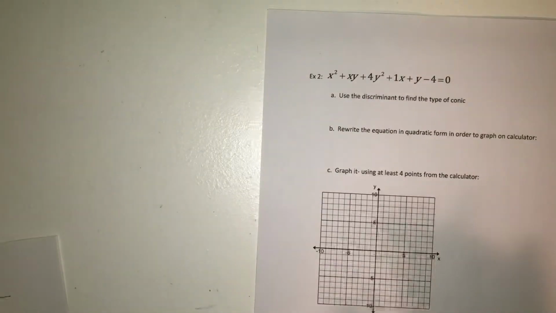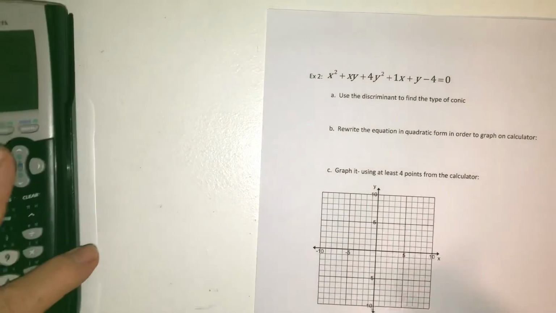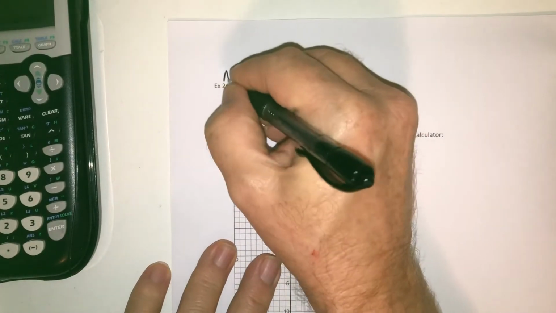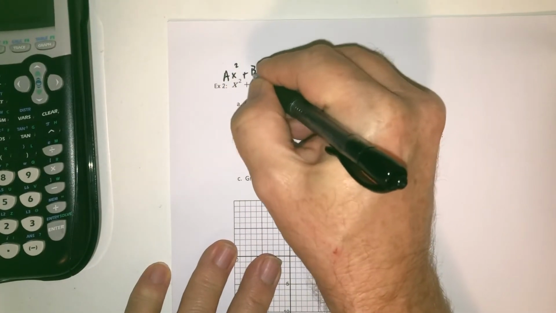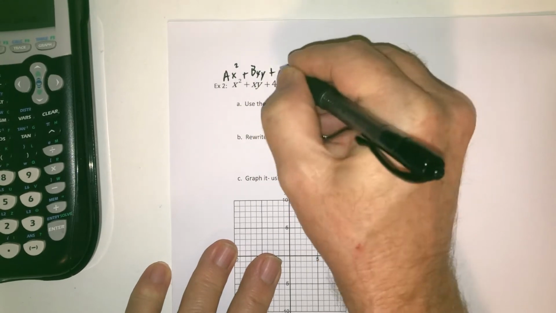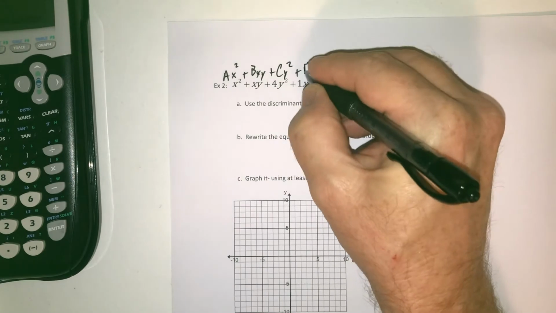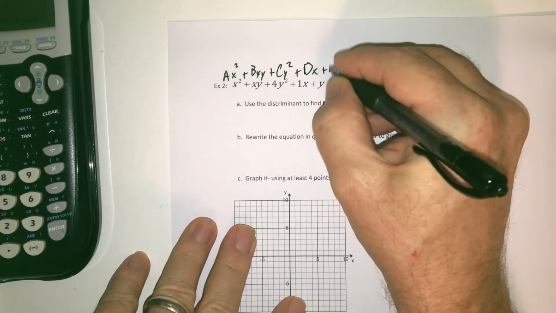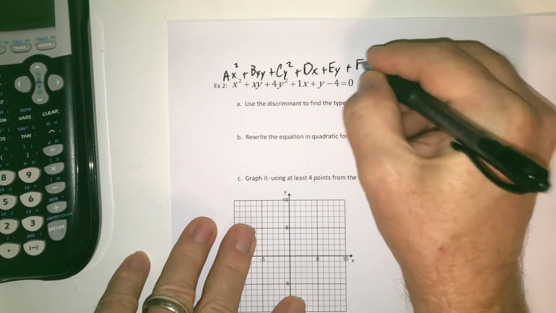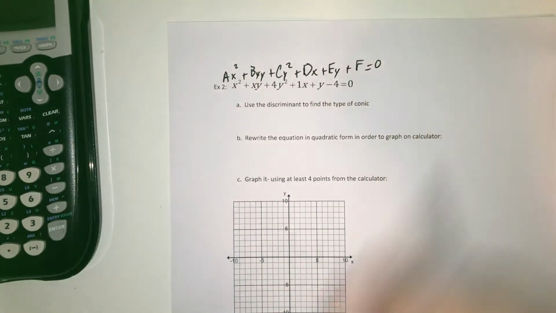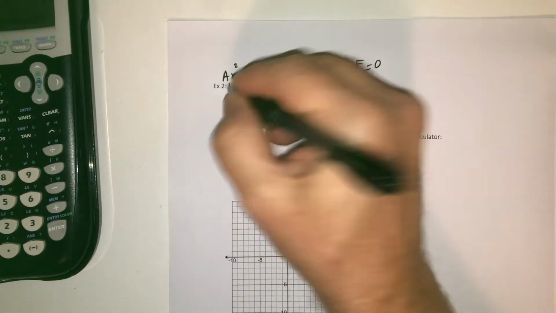to example number 2. Use the discriminant. This equation is already in ax squared plus bxy plus cy squared plus dx plus ey plus f equals 0 form. You should be able to identify the value of a as the coefficient of the x squared term, which means it's 1.